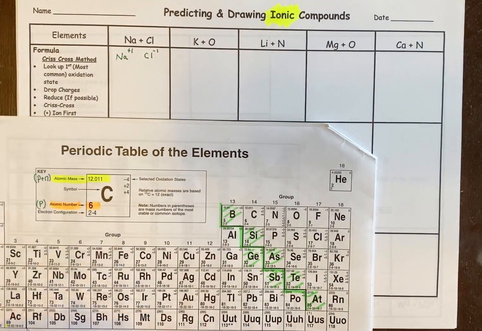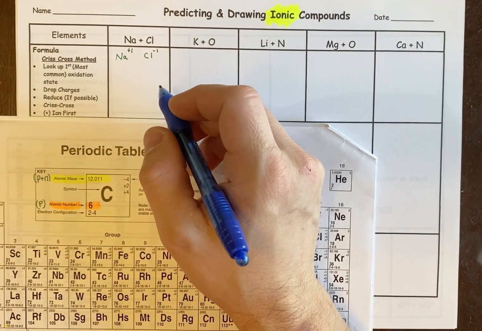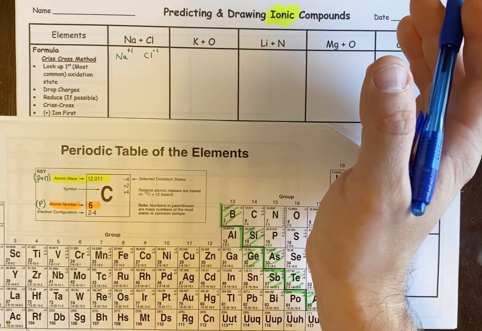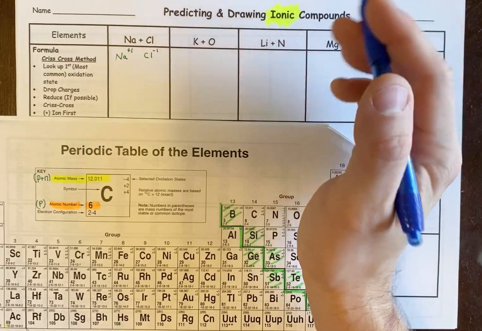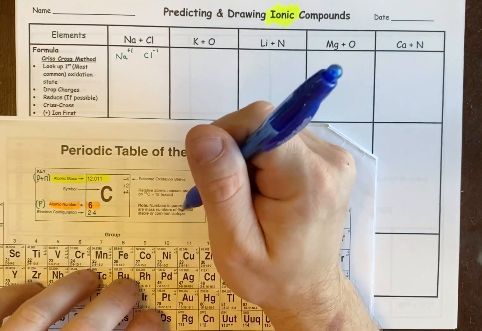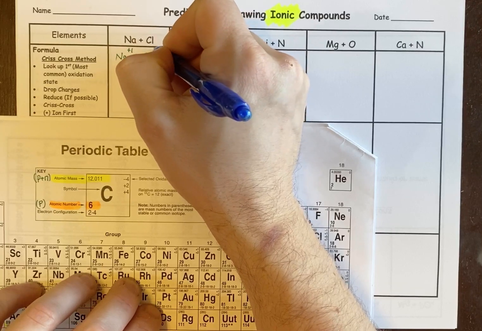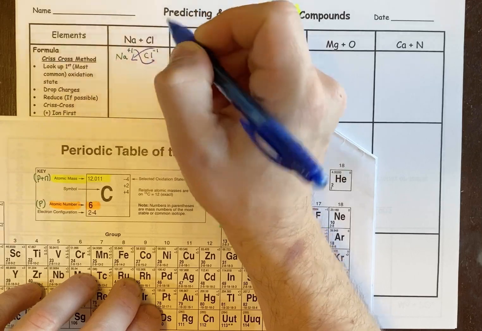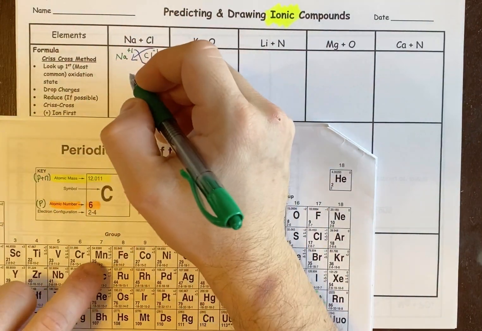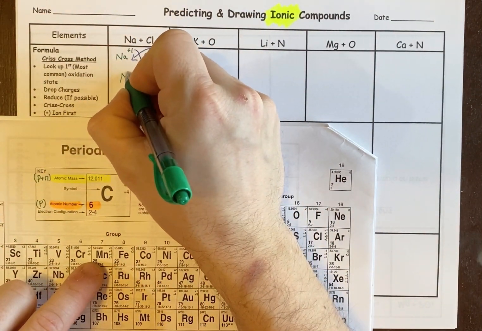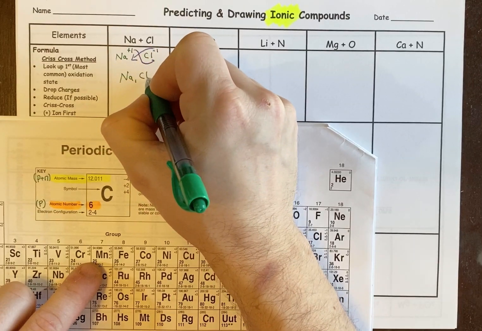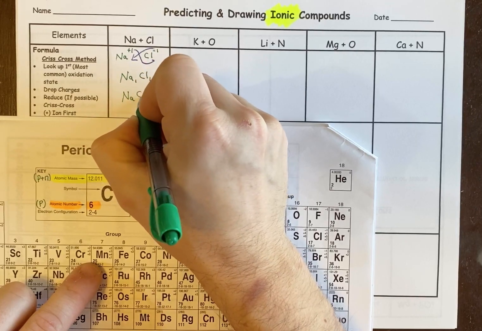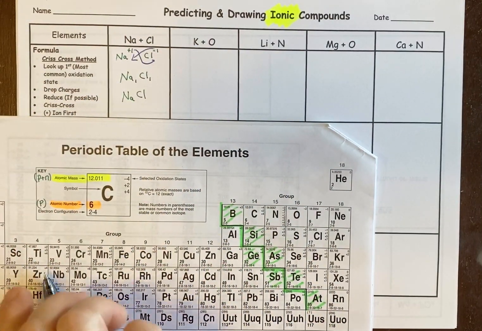Then you crisscross them. The way that works is I drop the signs, or ignore them. You can do either one, it doesn't make a difference. So you ignore the charges, and you reduce the numbers if possible. 1 and 1 can't be reduced. And then we crisscross them. The 1 from the chlorine tells me how many sodiums I'm going to have, and the 1 from the sodium tells me how many chlorines I'm going to have. So my formula would be written, and I'm only going to do this once, Na1Cl1, which will really be written NaCl because the ones never get included.